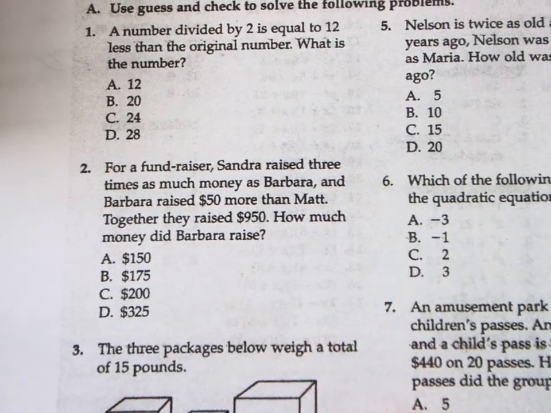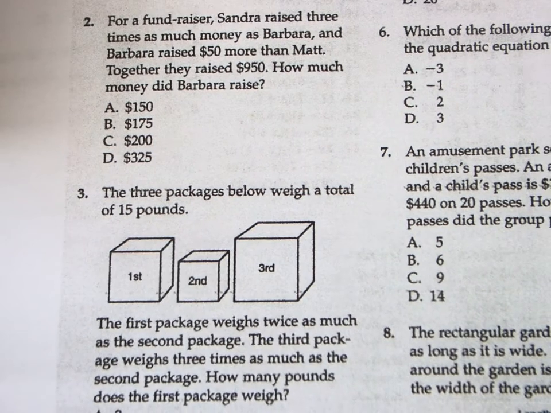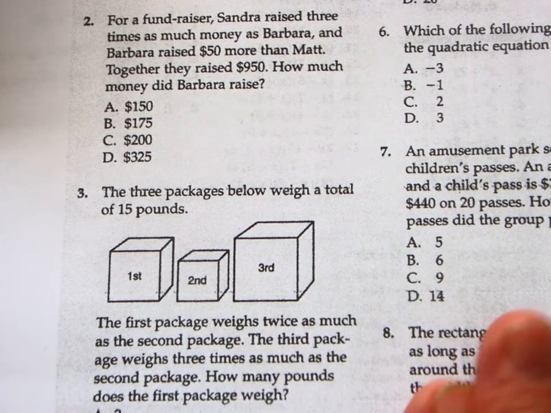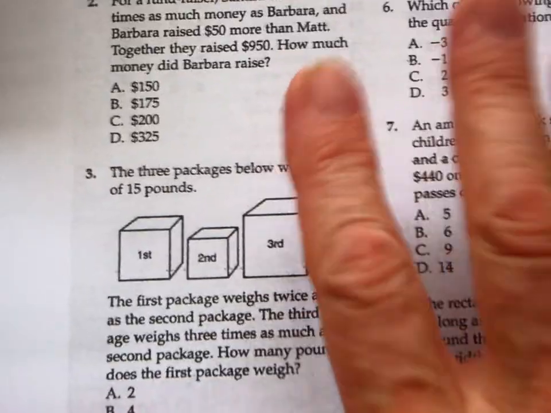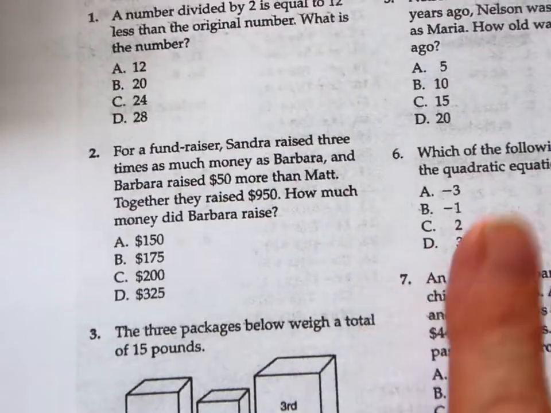The interesting thing about this page, I'm not sure why they put it in. I don't think it has that much to do with quadratics. Maybe there's a few quadratics in here. But it's a good review. It's word problems, and that's what you want practice with.